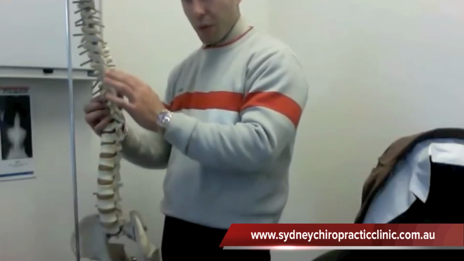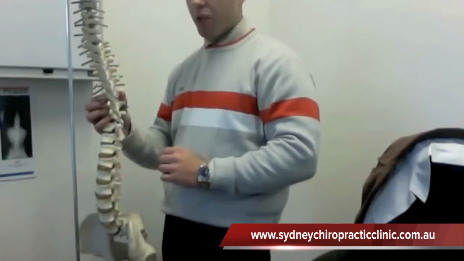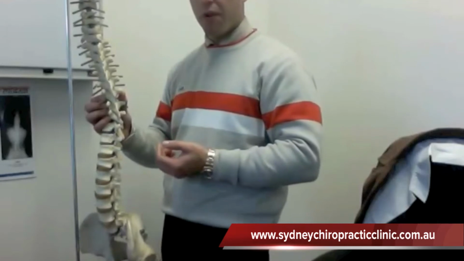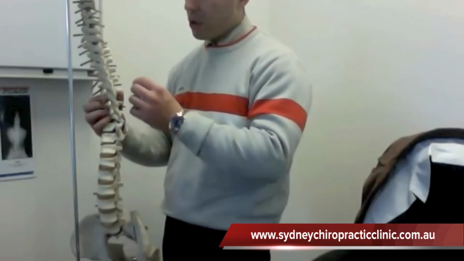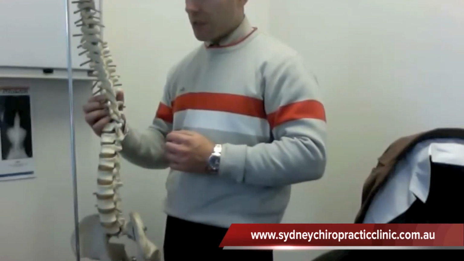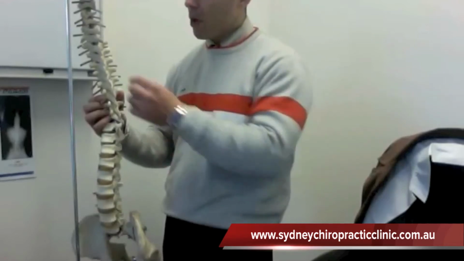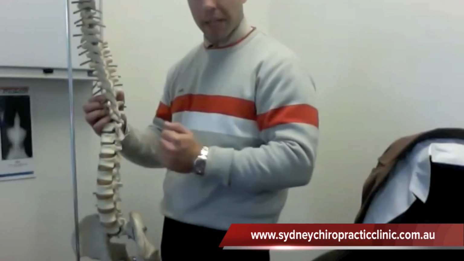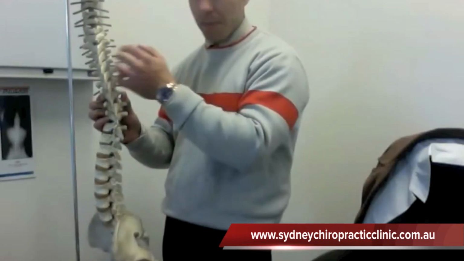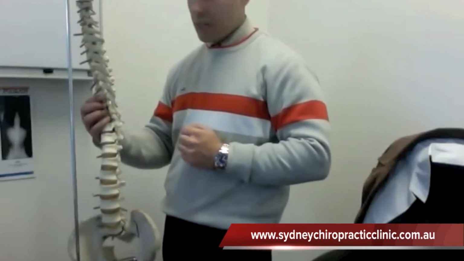So what we do is we palpate the spine using our hands, or some people use various other machines, and then using an adjustment, which is typically administered by our hands, we realign the vertebrae back to the center, thus taking the pressure off the nerves.